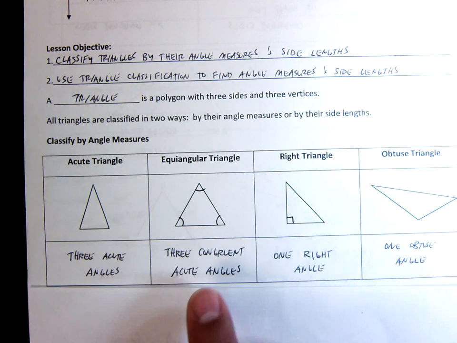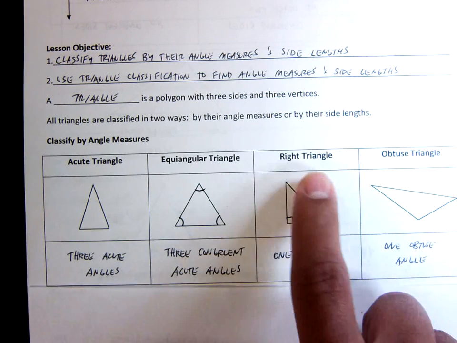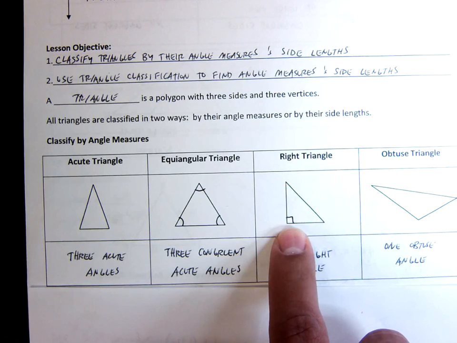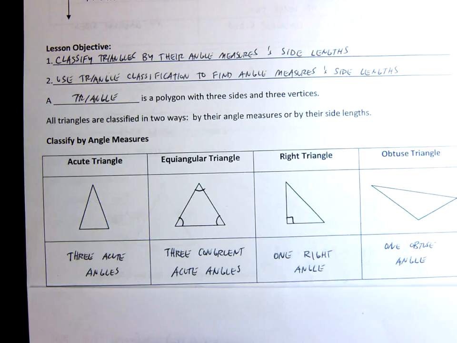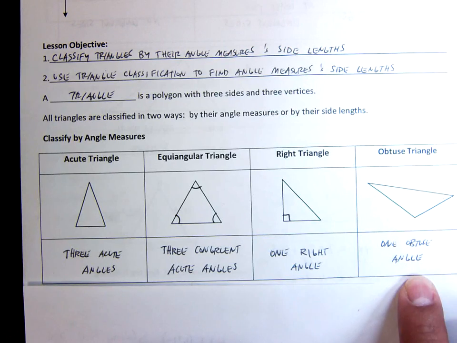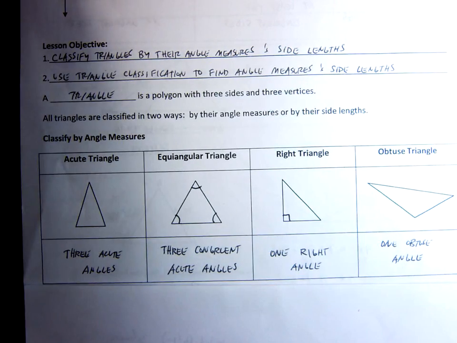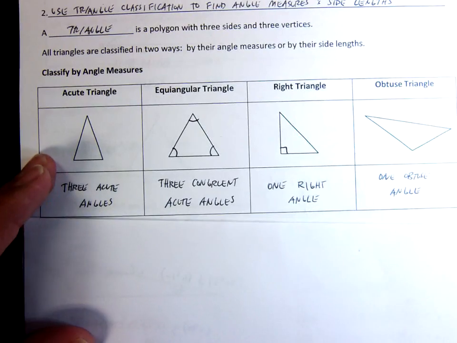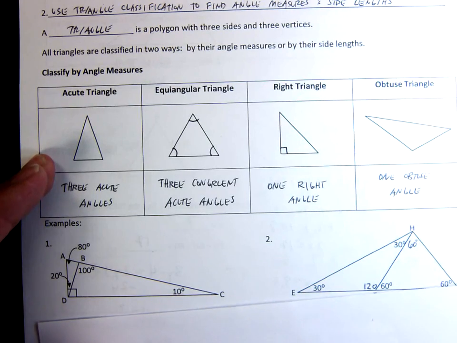An equiangular triangle has 3 congruent acute angles. A right triangle, again, put a little box right there, has 1 right angle. And an obtuse triangle has 1 obtuse angle. I think most of us have heard of those before. Okay, now let's do some math here.